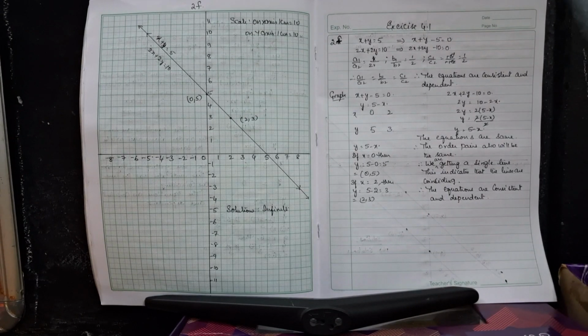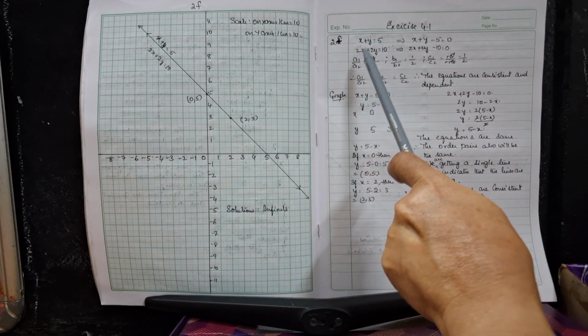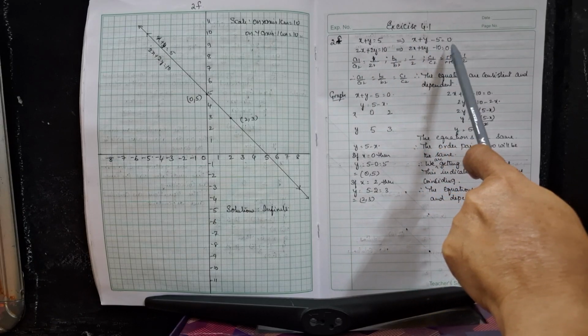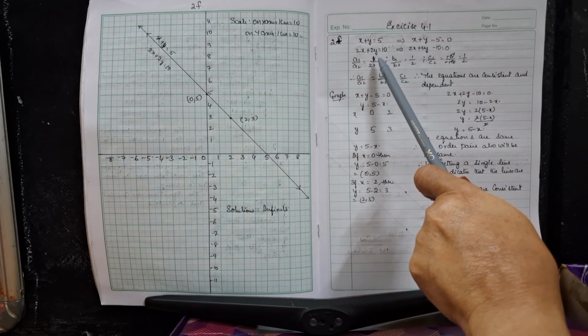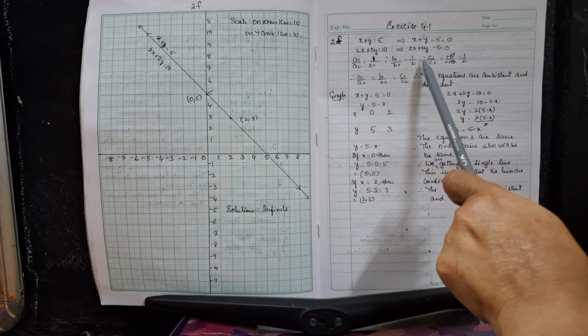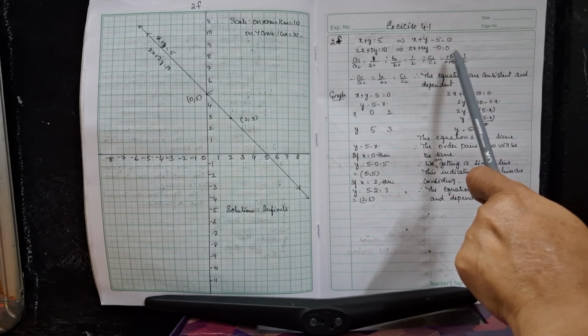Now, alphabet, children. Second alphabet. x plus y is 5. That means x plus y minus 5 is equal to 0. 2x plus 2y is equal to 10. What do you mean by this? 2x plus 2y minus 10 is equal to 0.